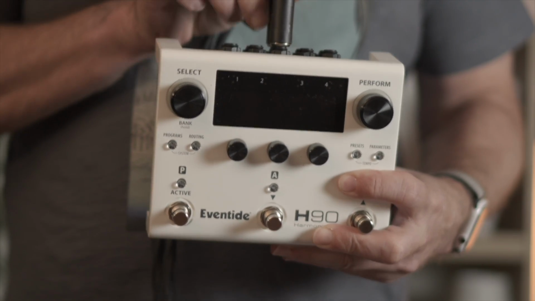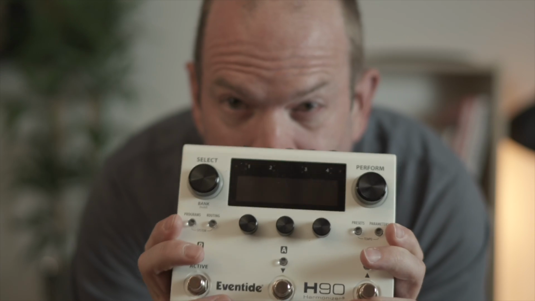Today, I'm going to reveal the hidden superpower of the H90. It's called Snapshots, and it lets you change your sound at the press of a button. If that sounds good to you, let's get into it.